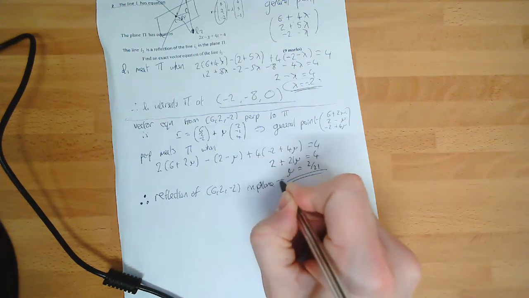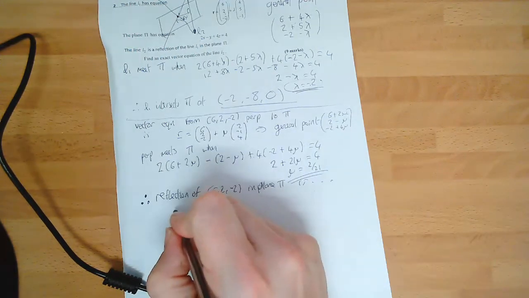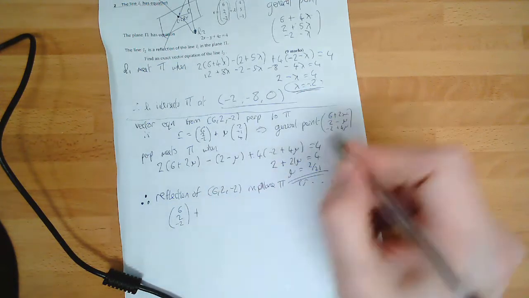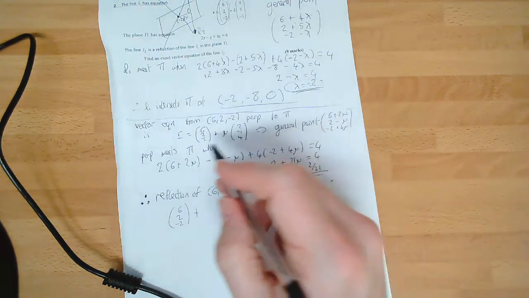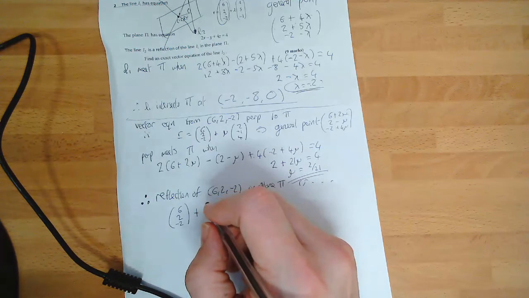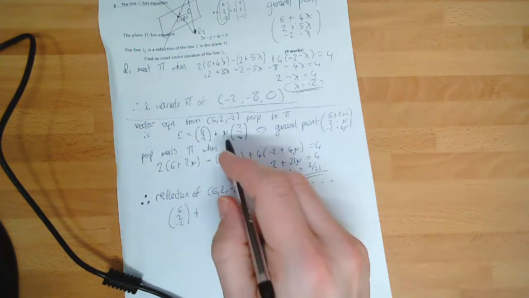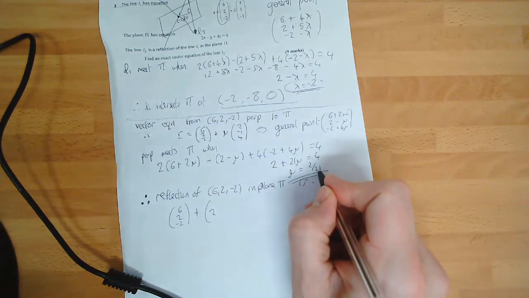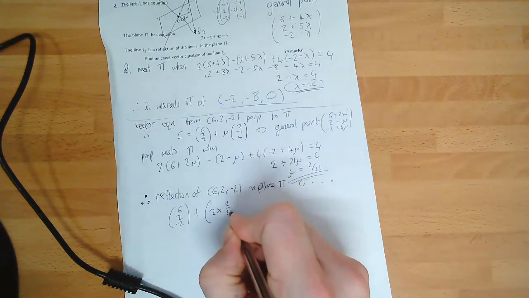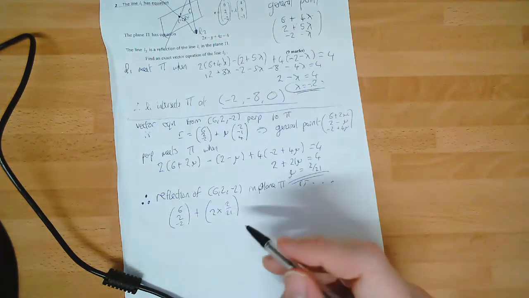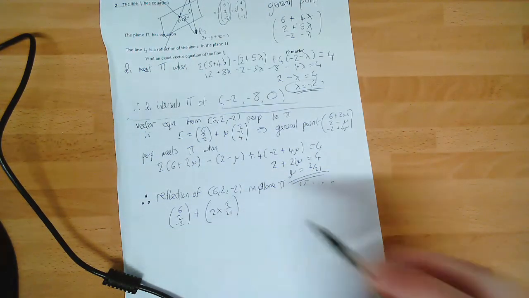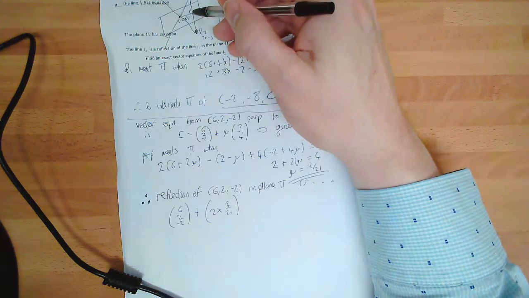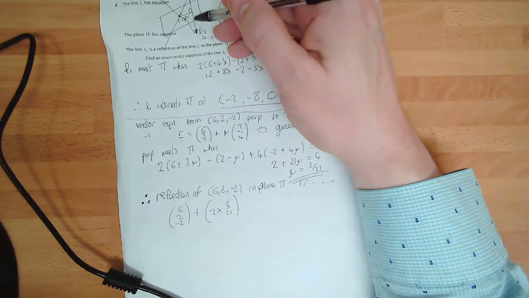in plane pi is, well, we start at 6, 2, negative 2, and then we're going to go along this line, along this general point, plus instead of going 2 over 21, I'm going to go 2 lots of 2 over 21, because 2 over 21 would take me to the plane. 2 lots of that would take me past the plane to the reflection point. So that takes me to the plane. I double that, I go past the plane to the reflection point.